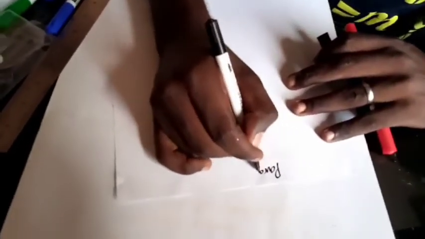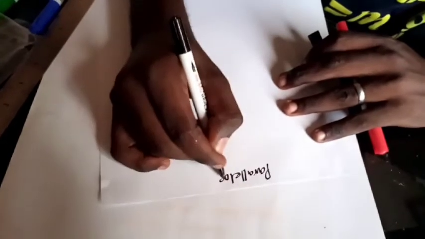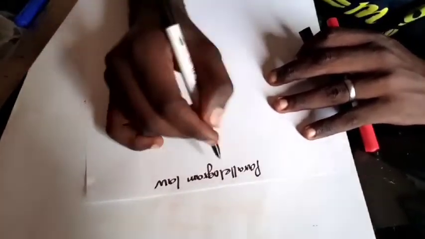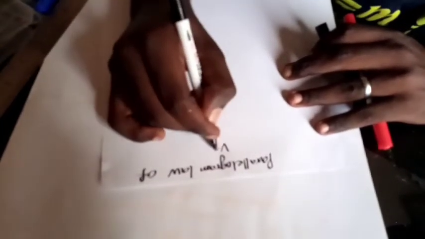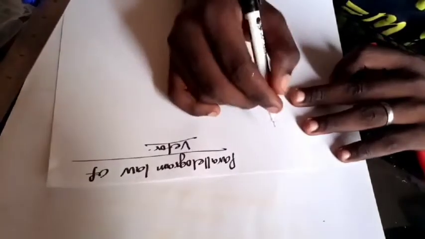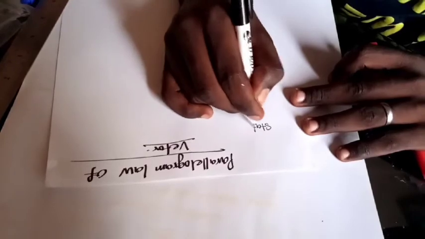The Parallelogram Law of Vector. What does this law state? The Parallelogram Law of Vector states that, pay attention to this law.